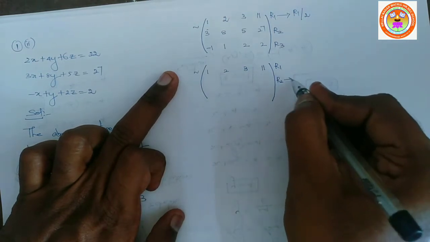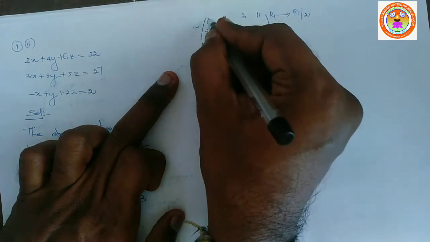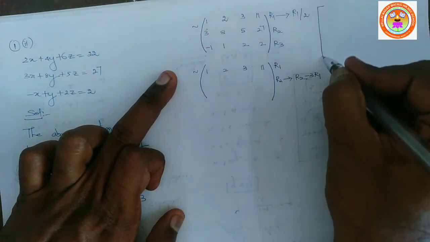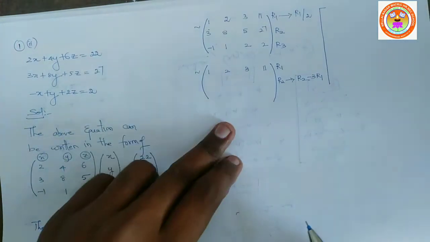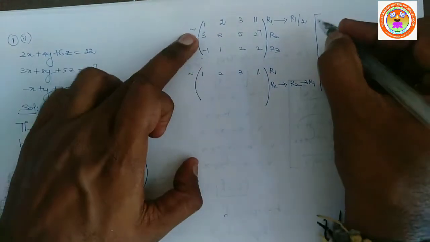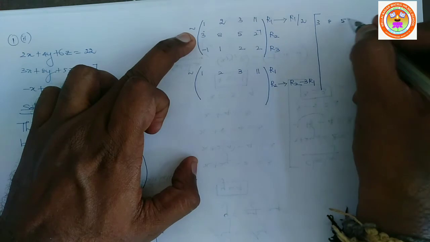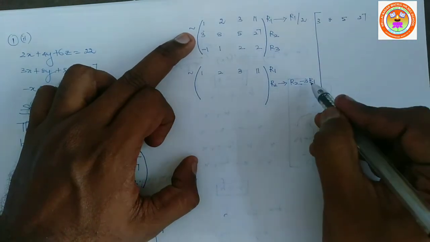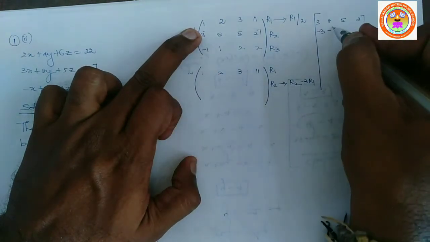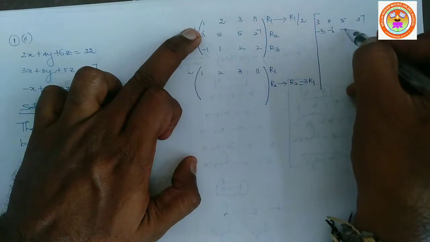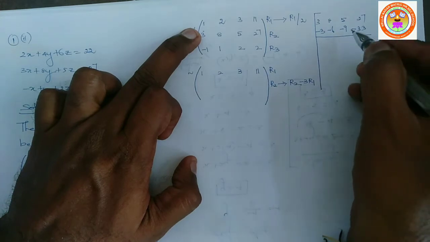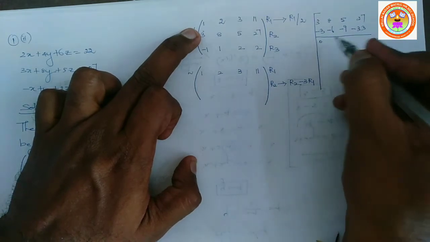How will I change R2? R2 tends to R2, and I should multiply R1 with minus 3, that is R2 minus 3 R1. First write R2 as it is. R2 is nothing but 3, 8, 5 and 27. Then minus 3 R1. 1 into minus 3 is minus 3. 2 into minus 3 is minus 6. 3 into minus 3 is minus 9. 11 into minus 3 is minus 33. So 3 minus 3 we get a 0.